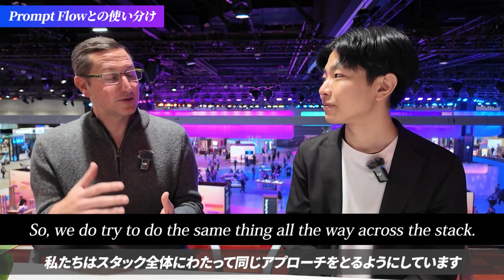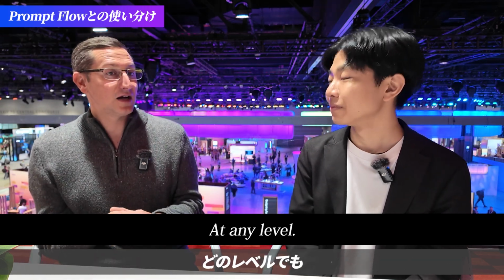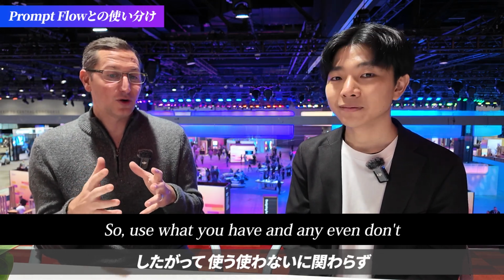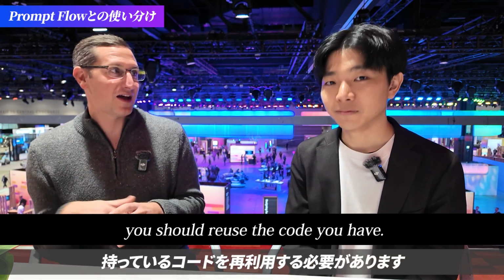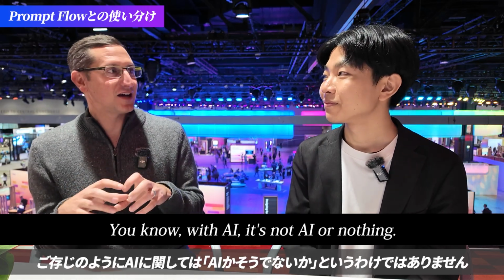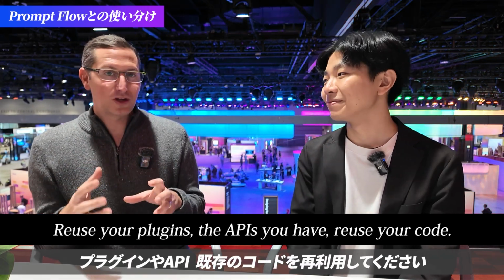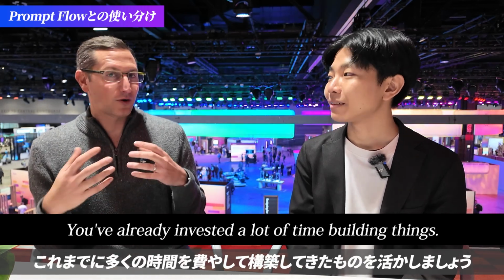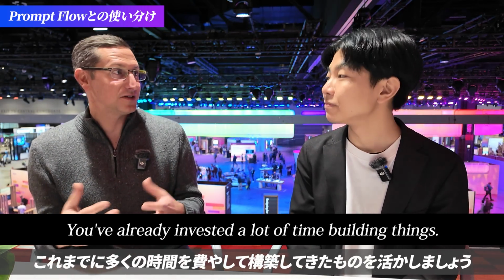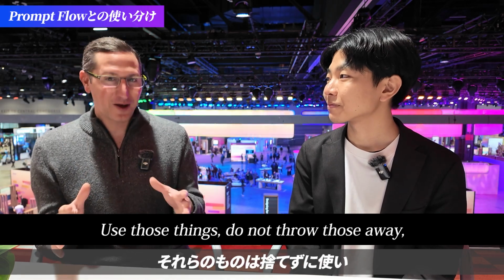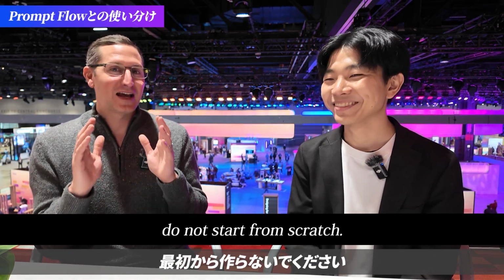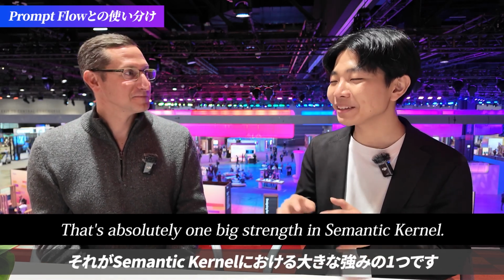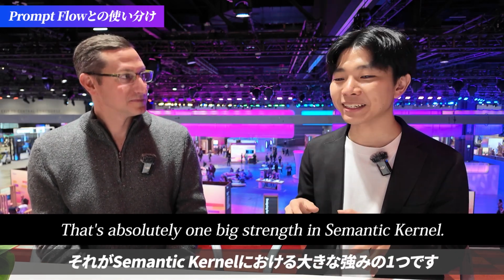So we do try to do the same thing all the way across the stack, at any level. So use what you have, and you should reuse the code you have. With AI, it's not AI or nothing. Reuse your plugins, the APIs you have, reuse your code. You've already invested a lot of time building things. Use those things. Do not throw those away. Do not start from scratch. Add AI where it makes sense in your process. Right. So that's absolutely one big strength in semantic kernel.